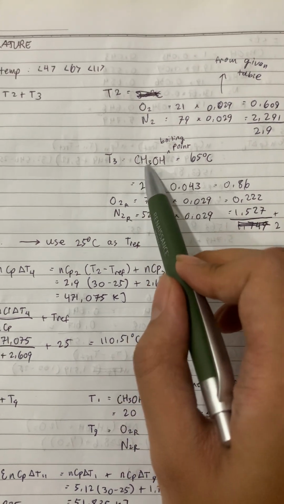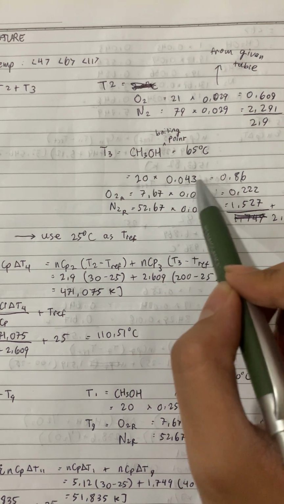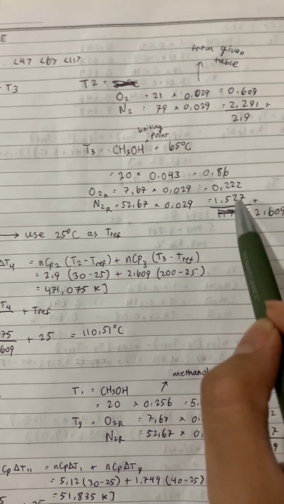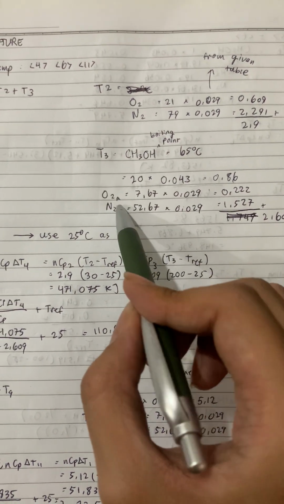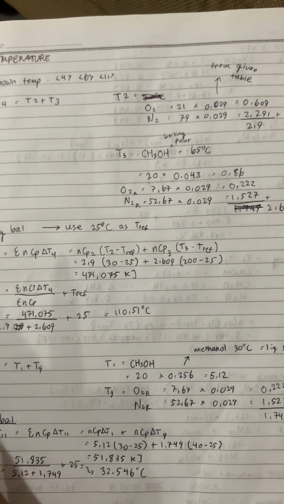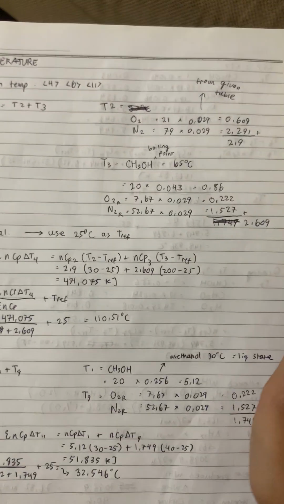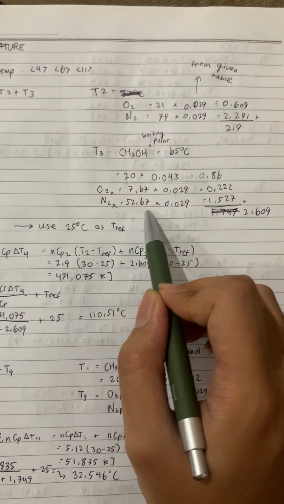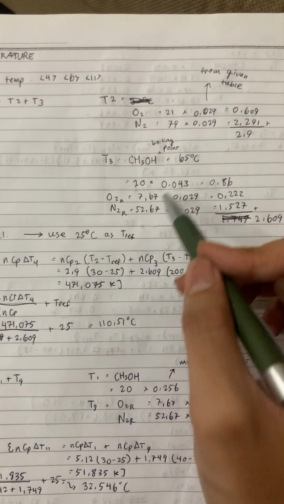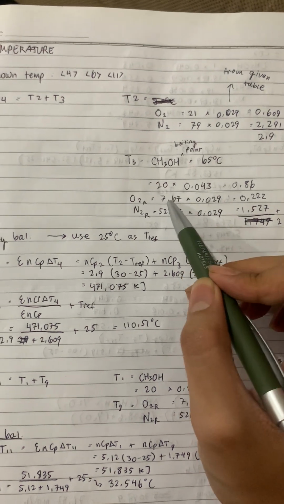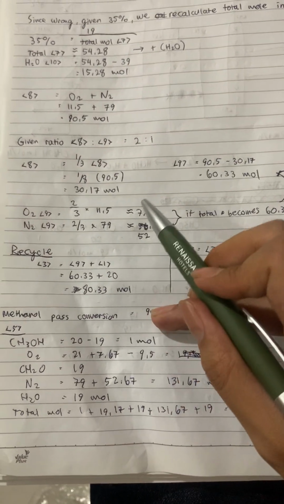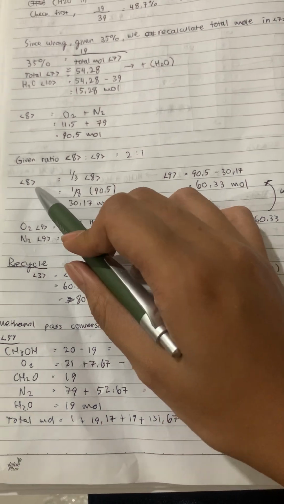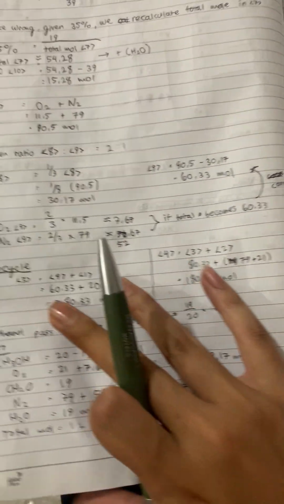So CH3OH is 20 times 0.043, which equals 0.86, and the same thing for the O2 and the N2, but in this case the O2 and N2 in the recycle stream. So it's the usual, this 7.67 and 52.67 I got from this calculation here.